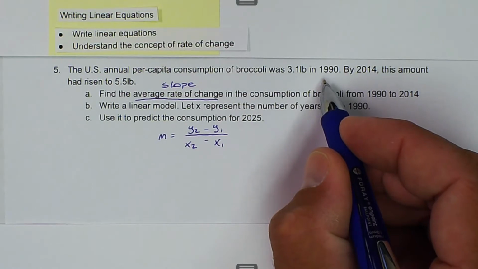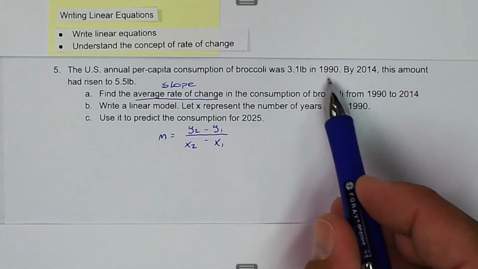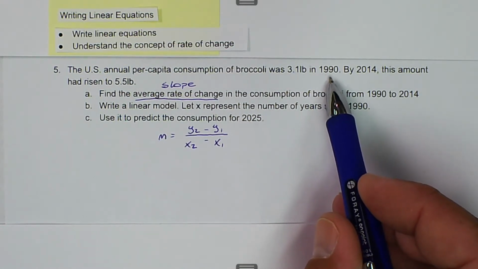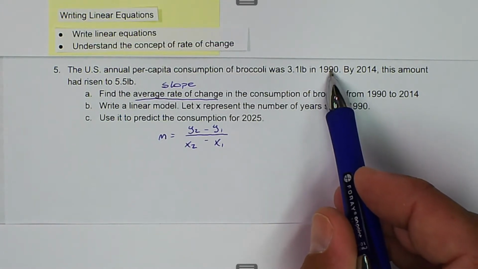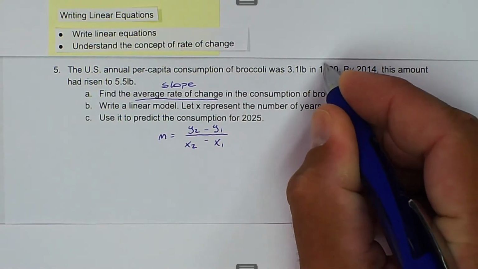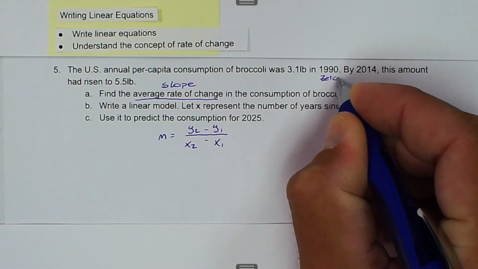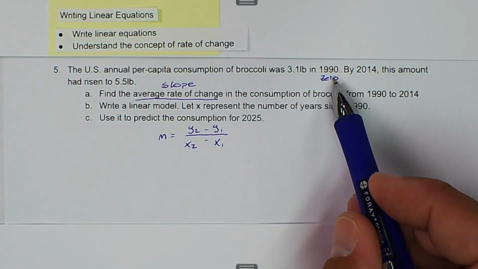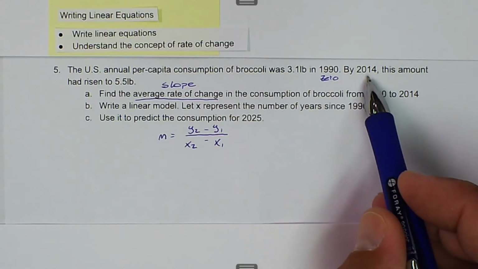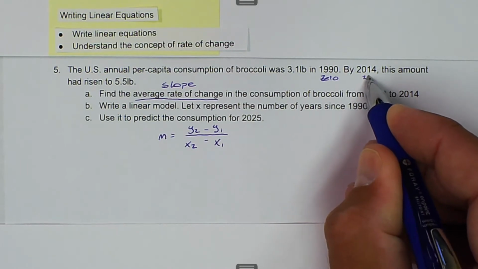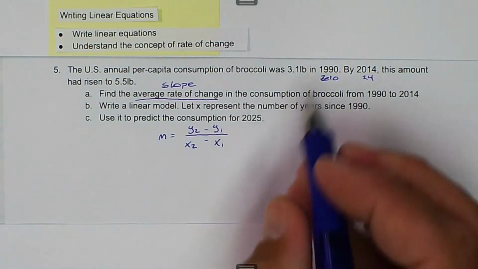And we're going to have to come up with the ordered pair. Usually time is represented by our x value. We could put down 1990 as the x value, but then that's going to make our equation kind of tough to work with. Or we can kind of pick where to start from. So in this case, we're going to say that 1990 is 0. So if 1990 is 0, then 2014, how much away from 1990 is 2014? That's 24. So those will be the coordinates that we use.